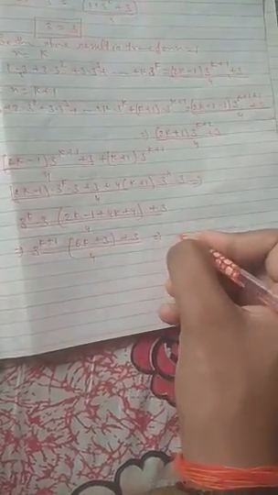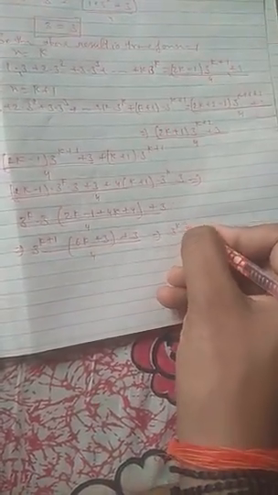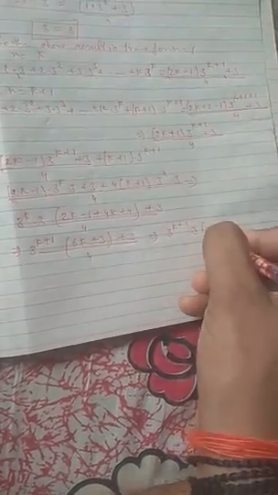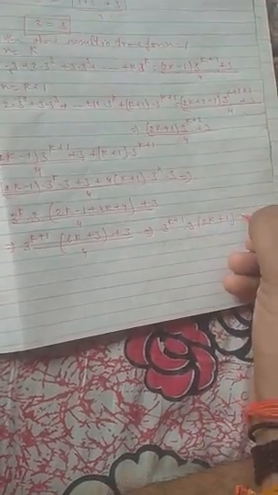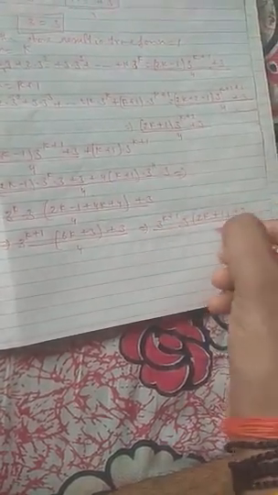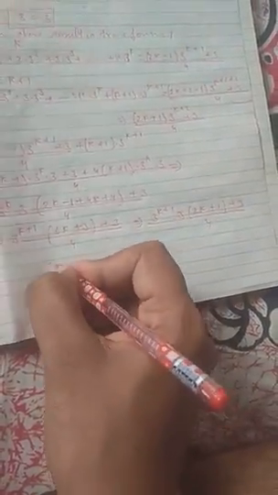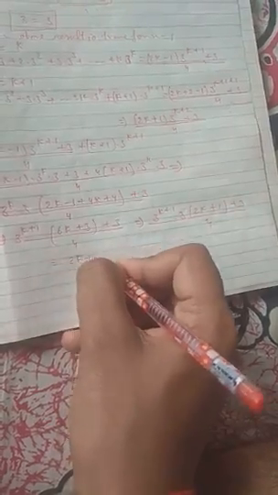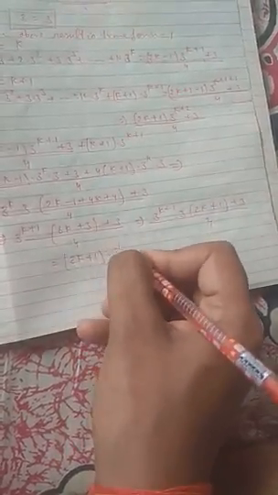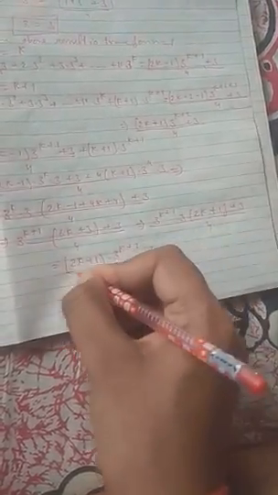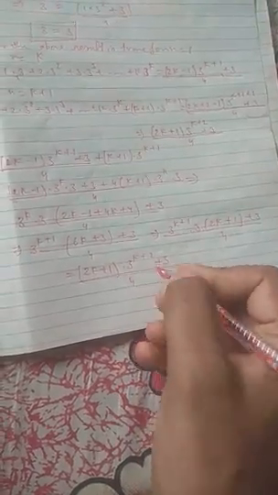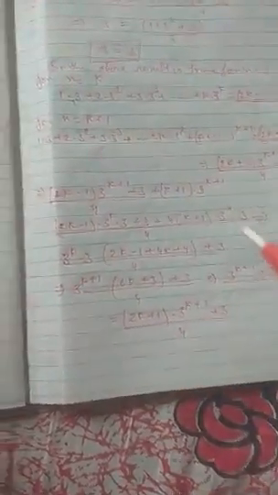We'll take 3 common, so we'll find 3 power k plus 1 dot 3, and we'll write here 2k plus 1, plus 3 upon 4. Now this 3 can be taken into the power, and we have the result (2k plus 1) dot 3 power k plus 2, plus 3 upon 4. So this was the required result which we need to show.